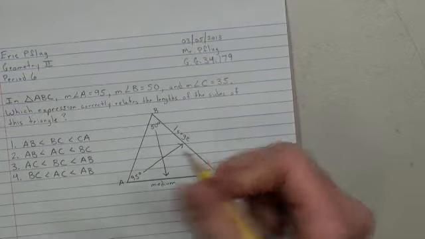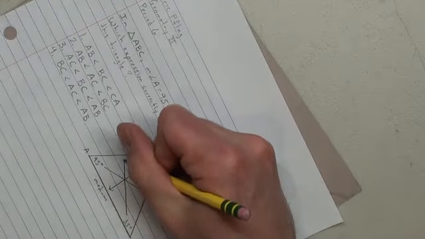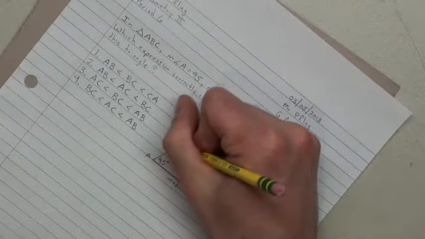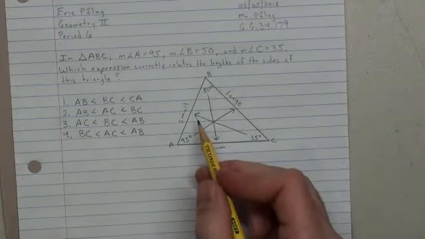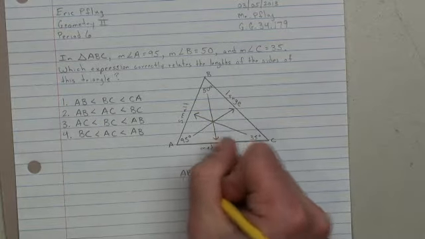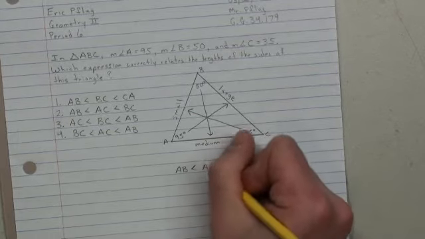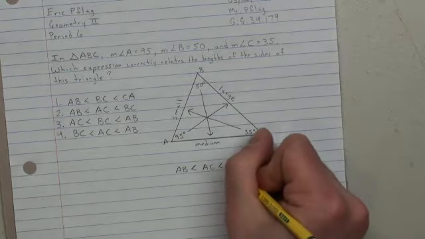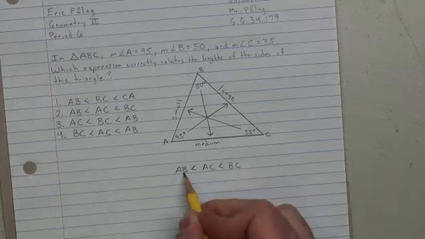And then the smallest side will be across from the smallest angle. So let's put small. So that would mean that AB is the smallest, right? So AB is going to be less than the medium one, AC, which is going to be less than BC, the big one. Or BC is greater than AC is greater than AB.